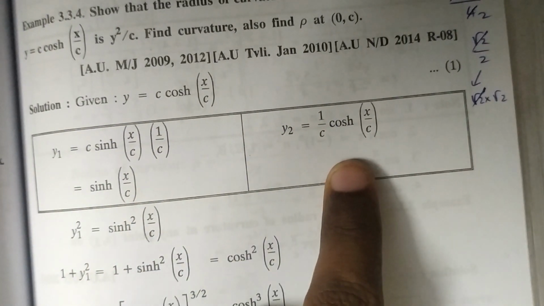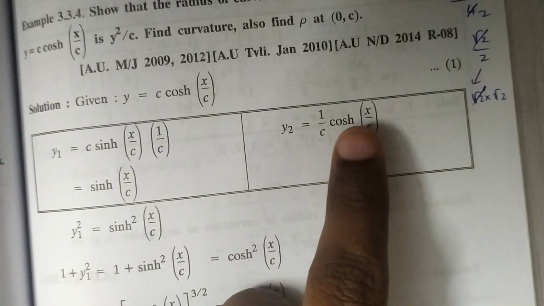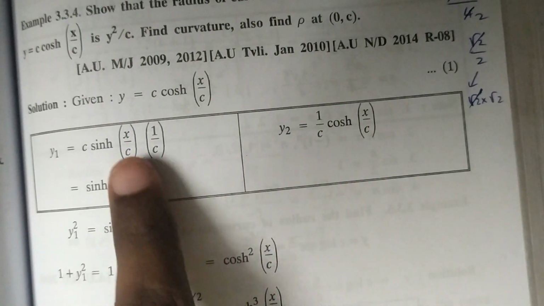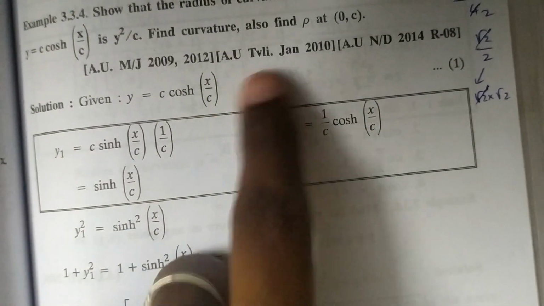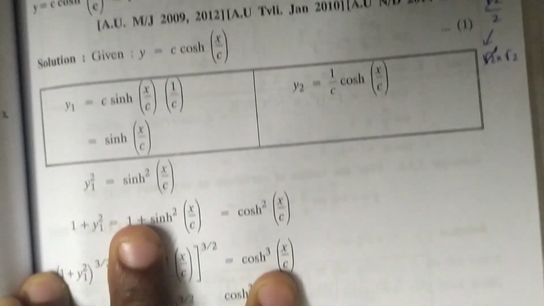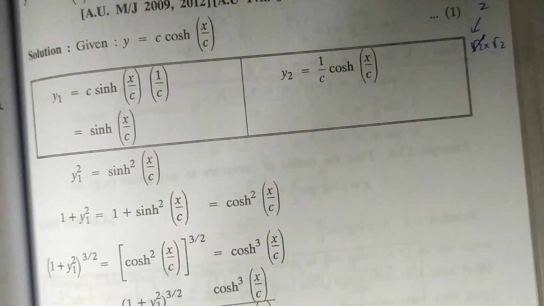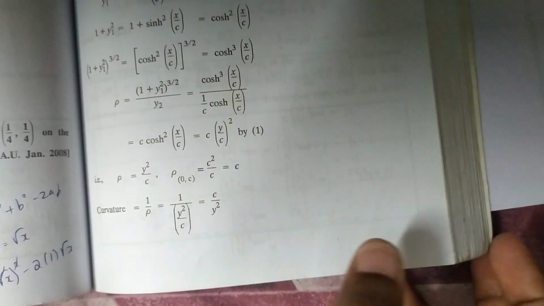If you again differentiate, sinh x by c differentiated means cosh x by c will come. Then when you differentiate x by c, you will be getting 1 by c. That is your y2 value. Okay. What I am going to consider is y1 square. First of all, my formula is 1 plus y1 square to the whole power of 3 by 2 divided by y2.